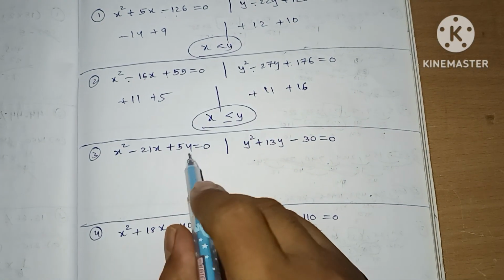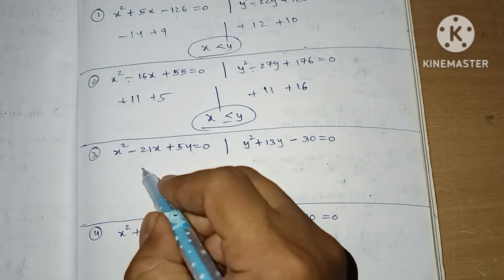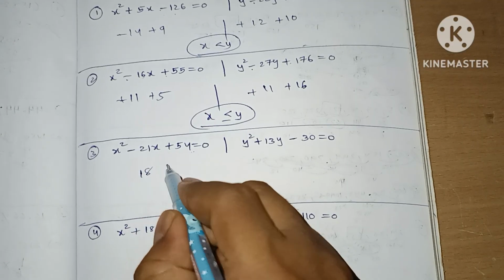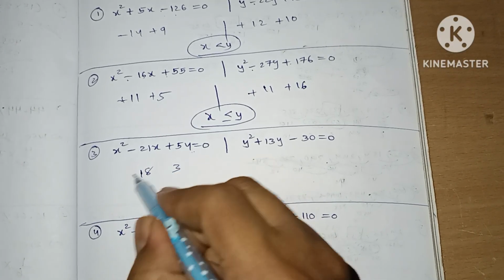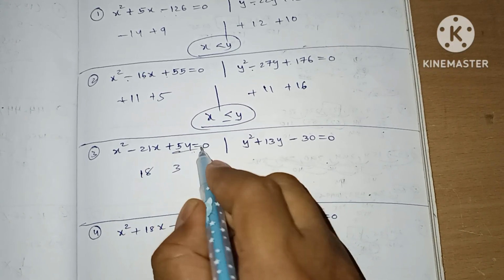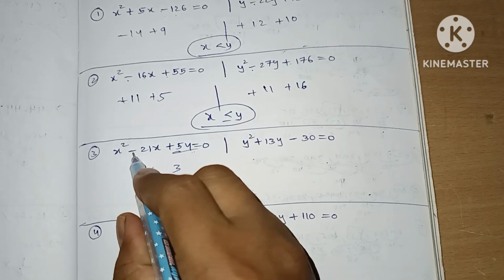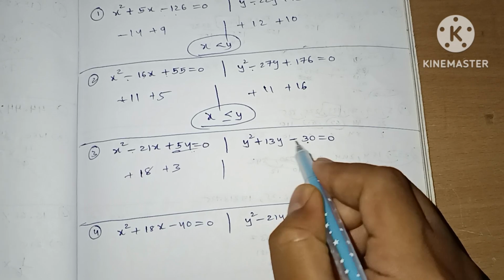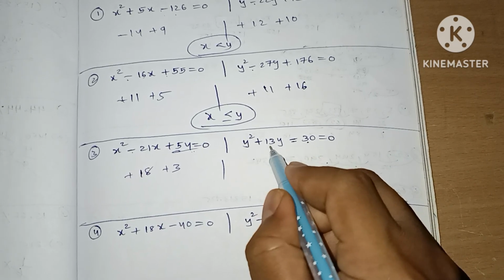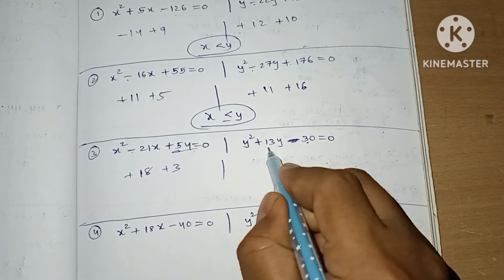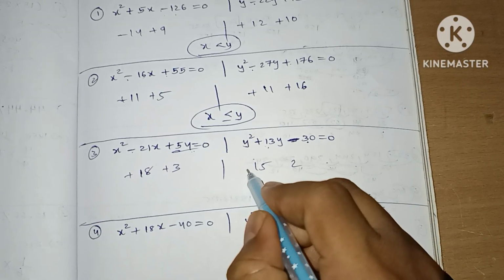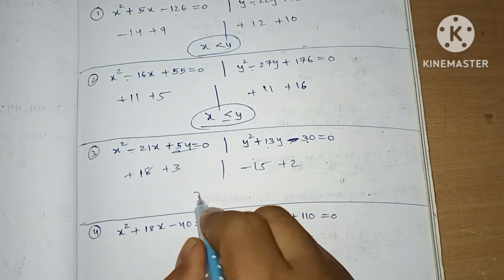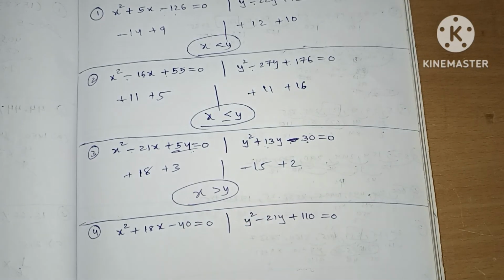Third question. 54 means 18, 3 times. This is why we need to know the 20 into 20 tables, to find the factors easily. Minus and plus means the roots are positive. Here 30, so we need to get 13. So 15, 2 times. Plus and minus means minus and plus are the roots. So by comparing these two, it is clear that x is greater than y.